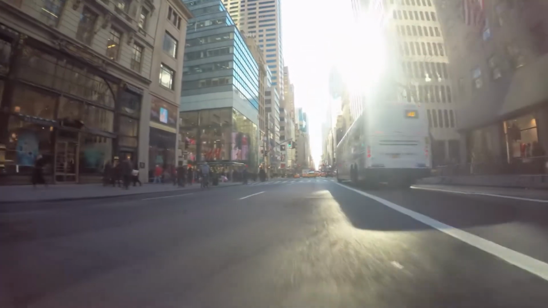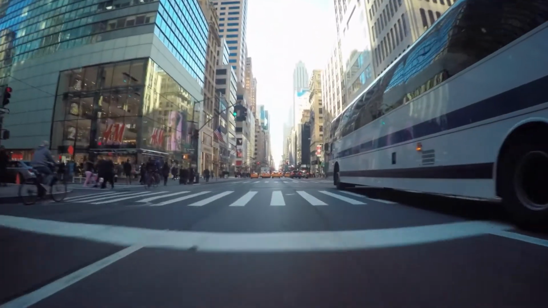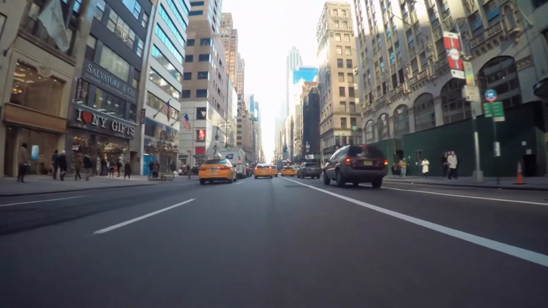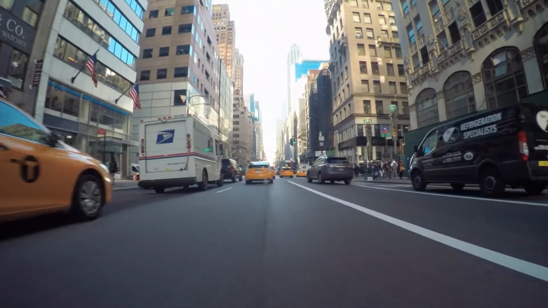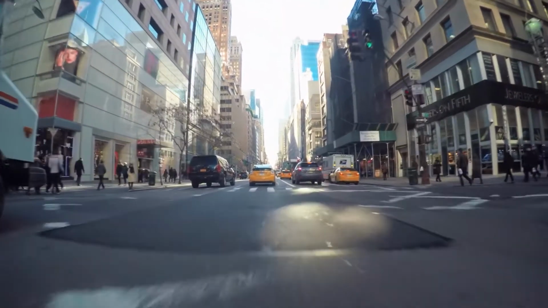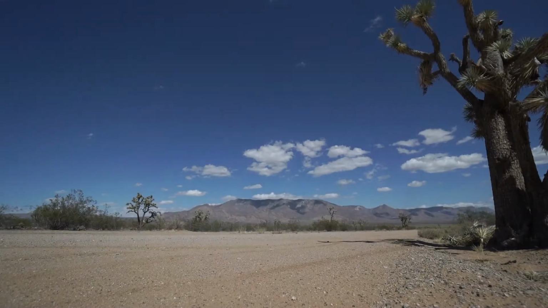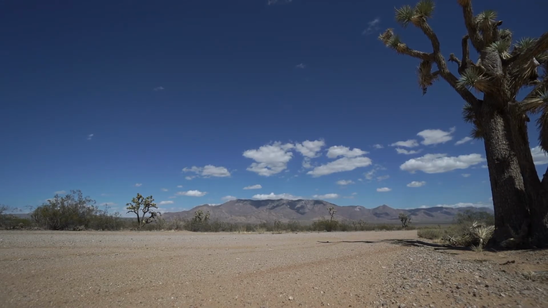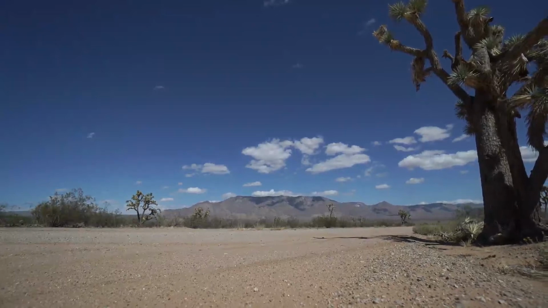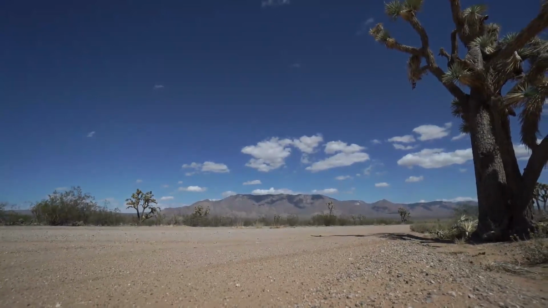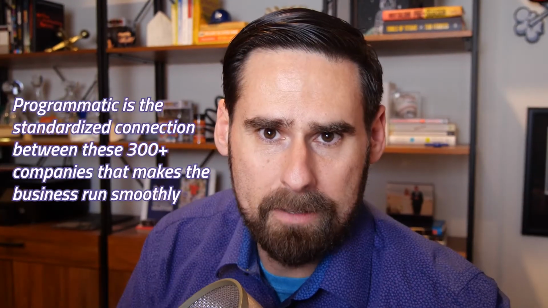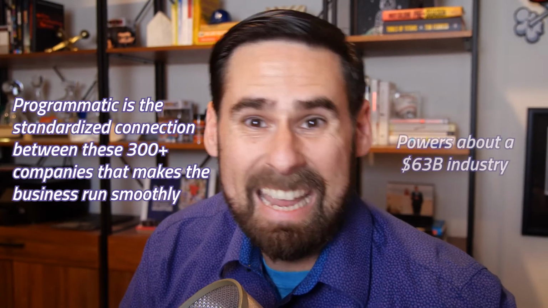Programmatic is like a network of roads and bridges that we have in the US and most countries have in the world. Anyone can use them. Taxes are paid for the creation and upkeep of these pathways, and anyone can build a hotel, home, or hospital along the roadways. But without the roadways, the buildings that are developed would be kind of out in the middle of nowhere with no good way for people to get there. So the builder would have to then build their own roads, making it unnecessarily costly just to get people to a hotel, a home, or a hospital. Programmatic is a standardized connection between these 300 plus companies that makes the business run smoothly and powers a $63 billion industry.